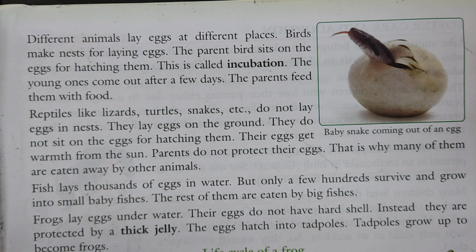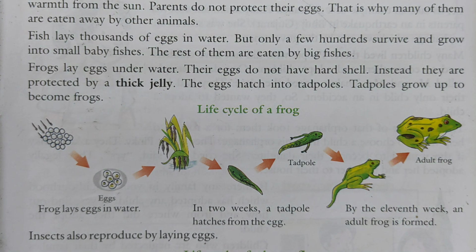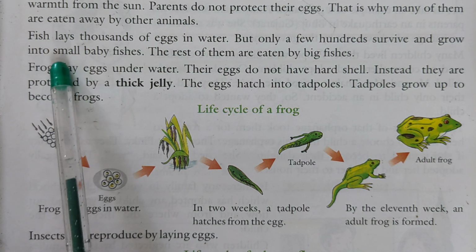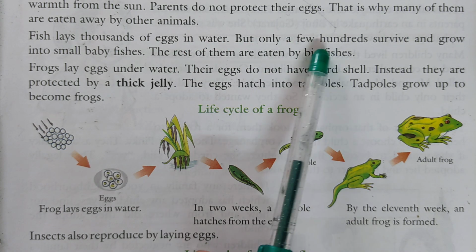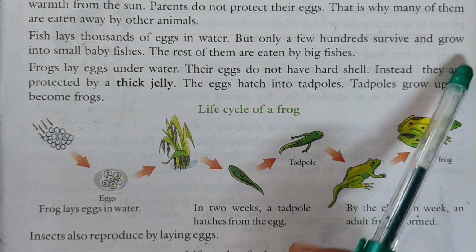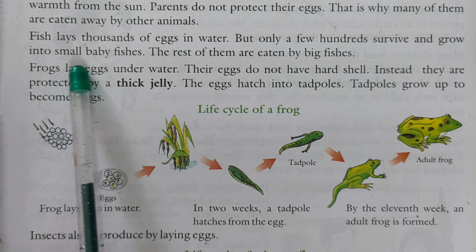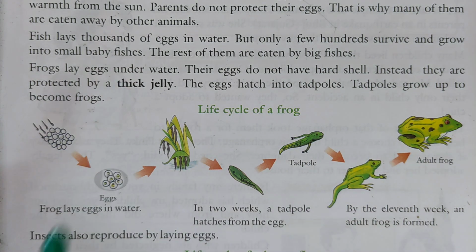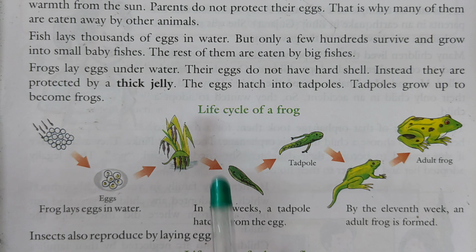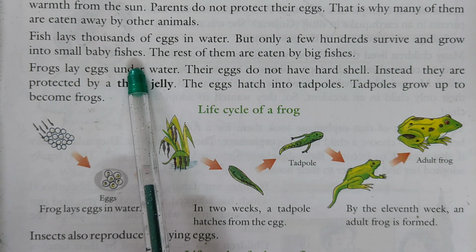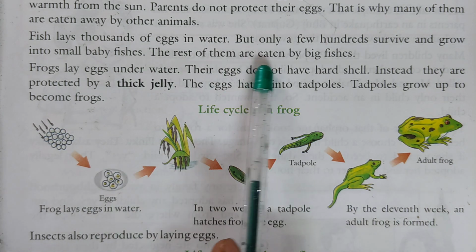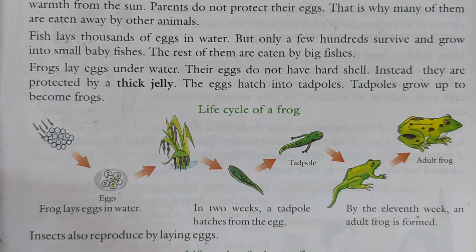Now see here how the fish lays eggs. The fish lays thousands of eggs in water, but only a few hundred survive and grow into small baby fishes. So what are the fish doing? Laying thousands of eggs in water, but only a few hundred survive and grow into small baby fishes. Why? Because the rest of them are eaten by big fishes.